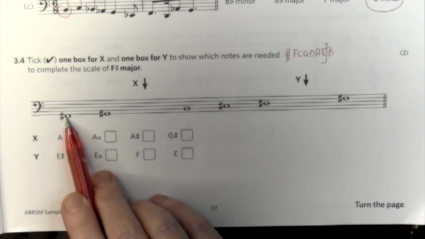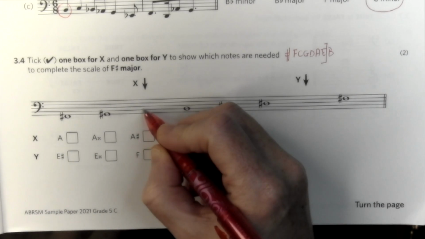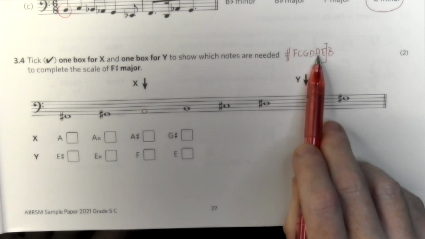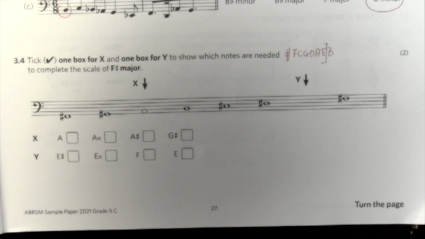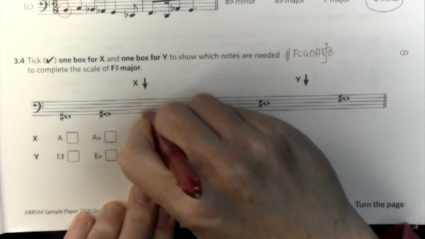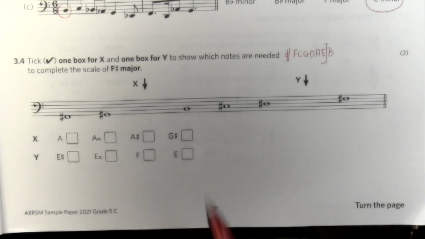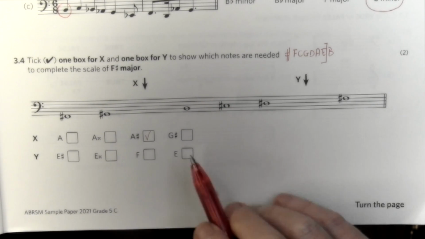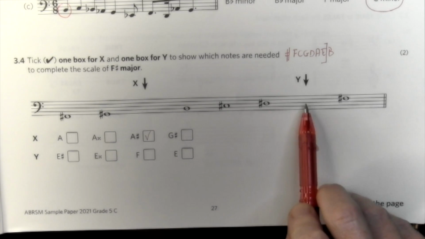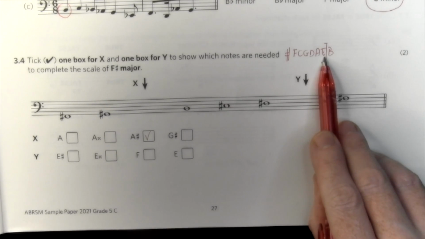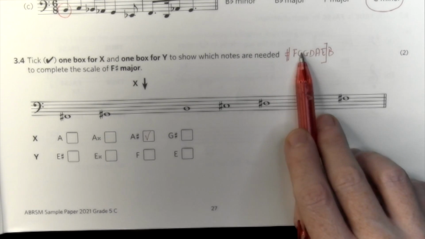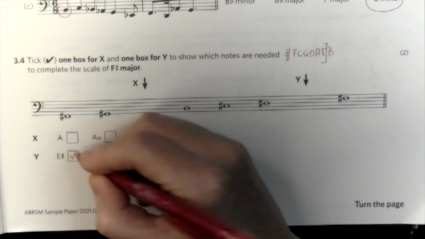Now, this is Fa sharp, Sol sharp, La. Is it sharp? Yes, it is. Here it is. Oh, sorry. Why did I write it here? So La sharp. Si, Do, Re, Mi, E. Is it sharp? Yes, of course it is. It's included in our key signature. So E sharp.